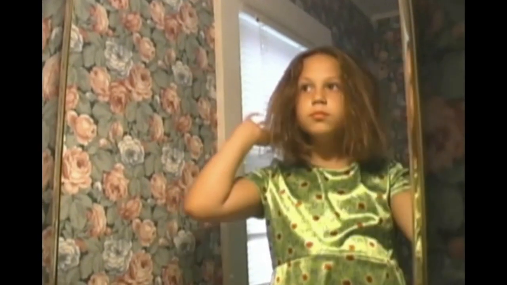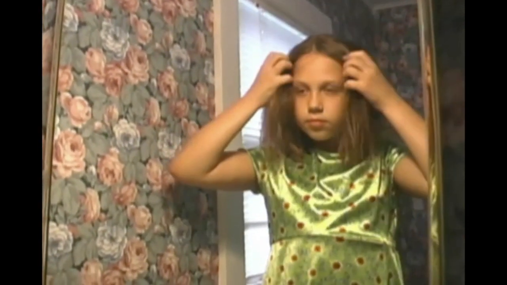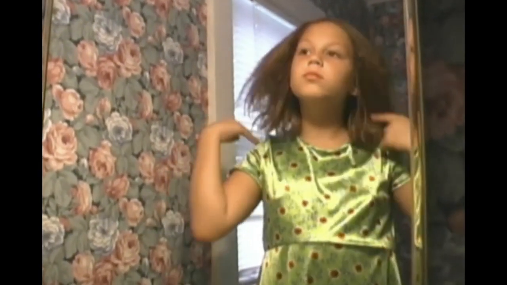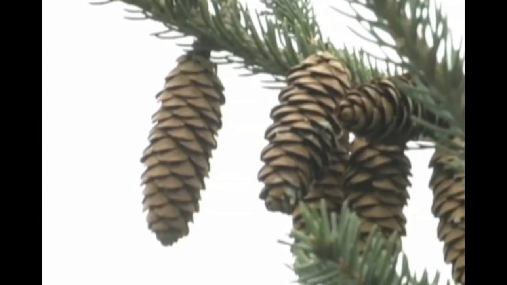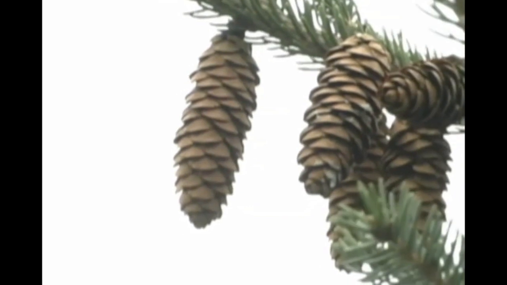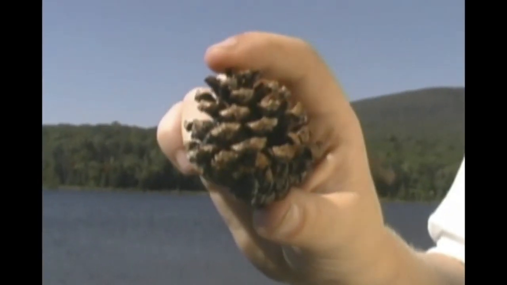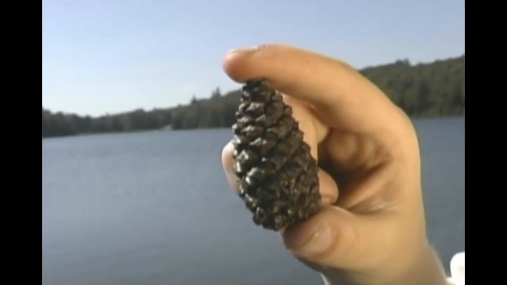Did you ever have a bad hair day? Well, it may have been caused by humidity. Human hair is very sensitive to moisture in the air. That's why some hygrometers use a single strand of human hair to measure humidity. Besides hair, another natural humidity gauge is a pine cone. In dry weather, pine cones open up. But in damp weather, the scales swell up and close.